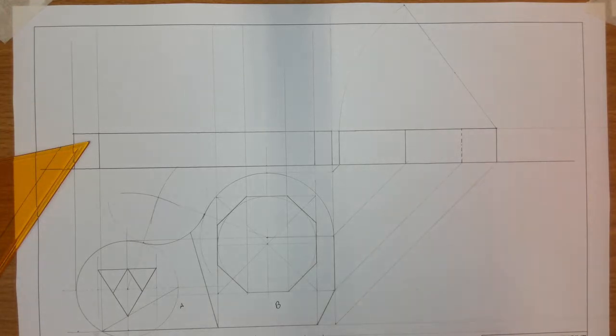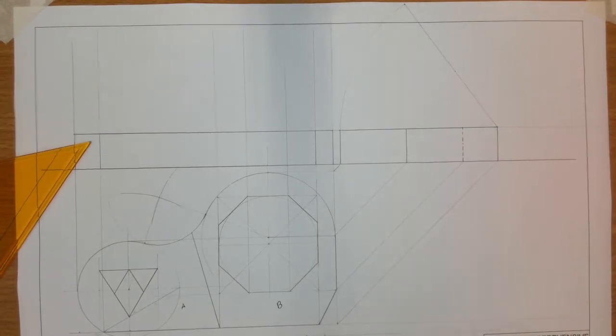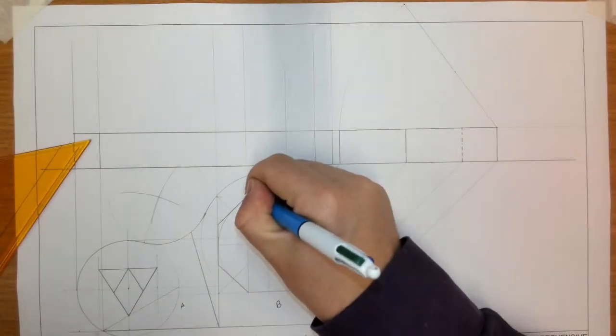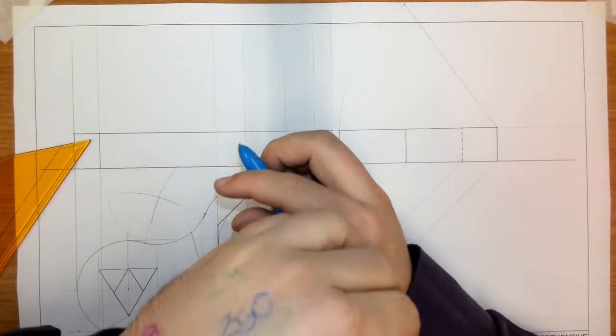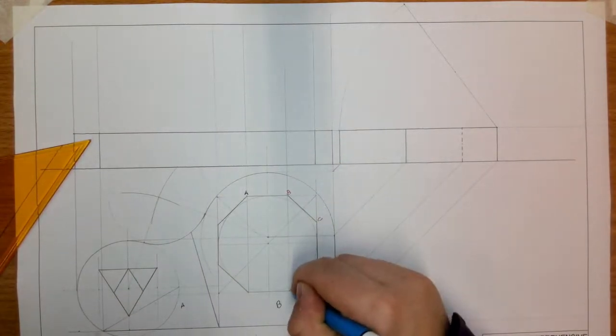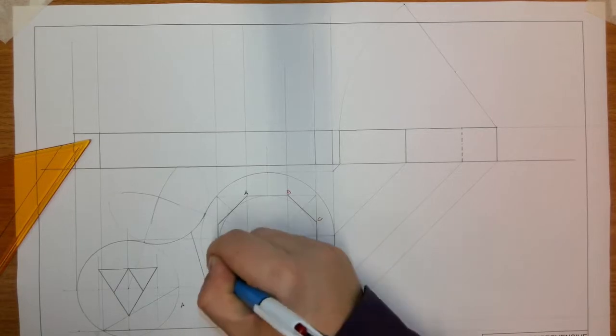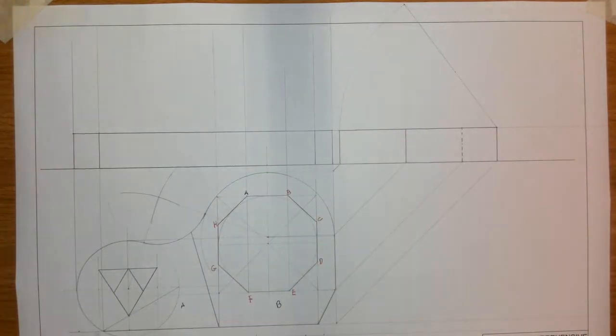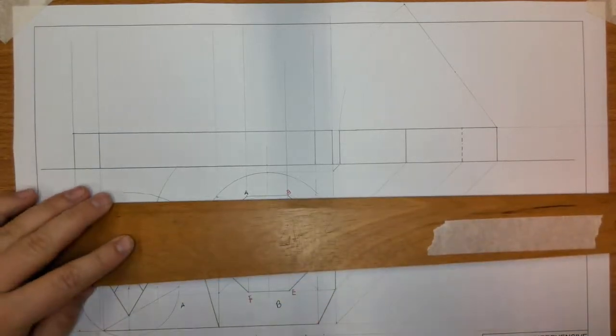Now, what I'm going to do first is I'm going to rotate the points on the octagon. Right, so I'm going to label these A, B, C, D, E, F, G, H. Right, now you have to get good at following the lines yourself.